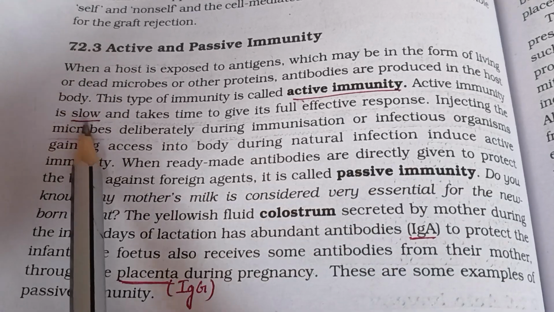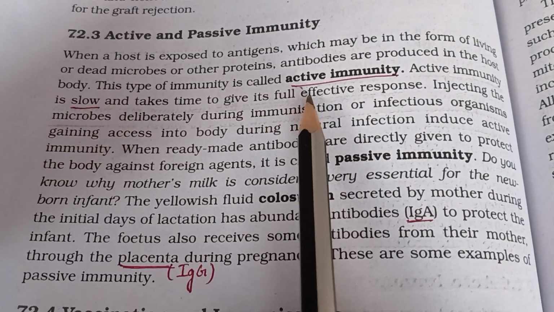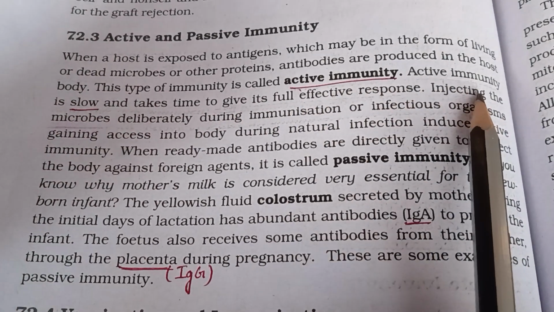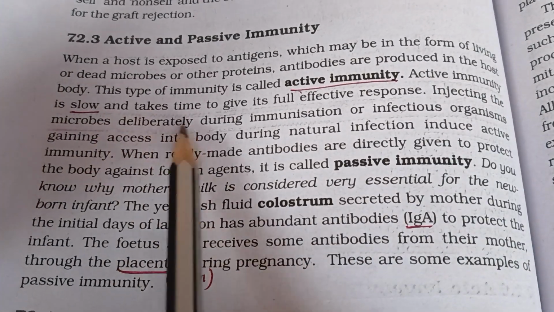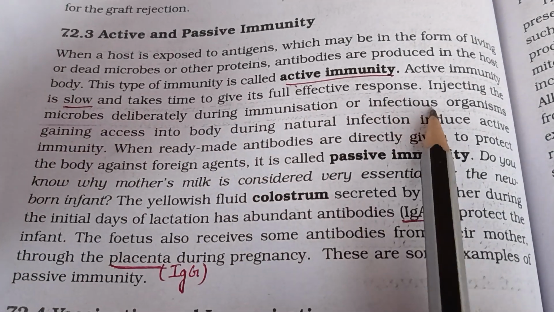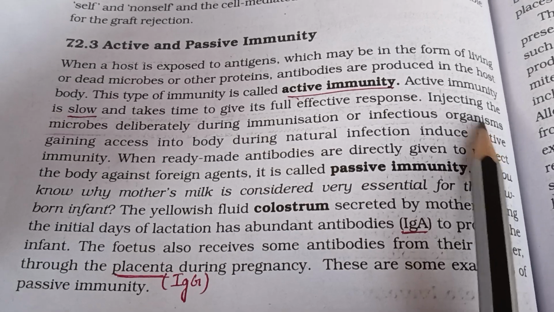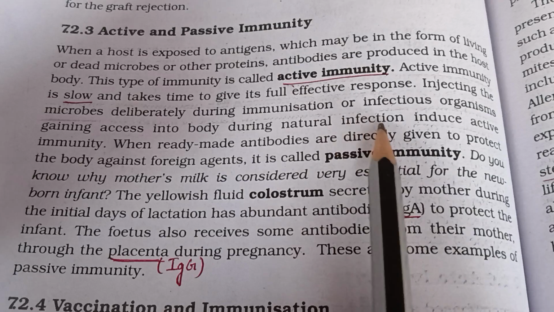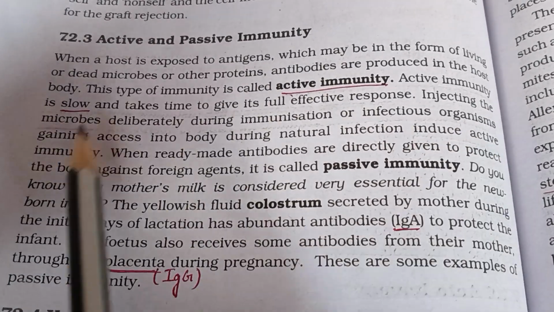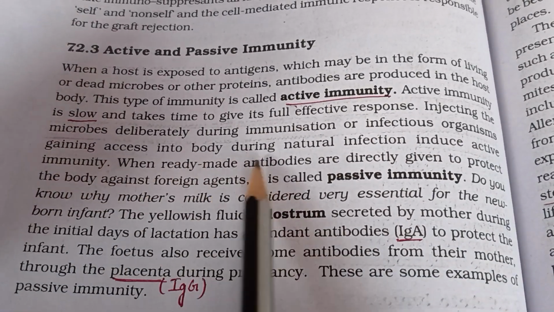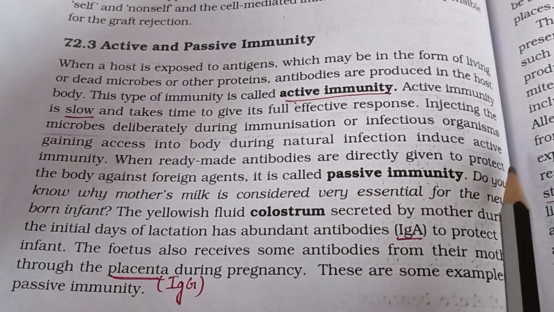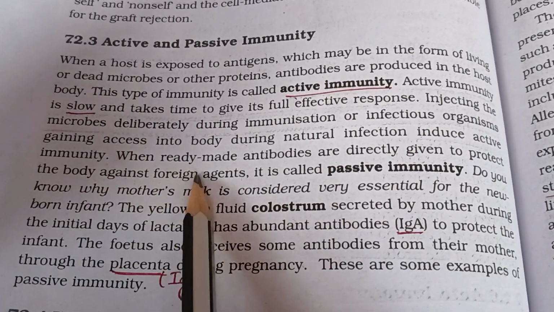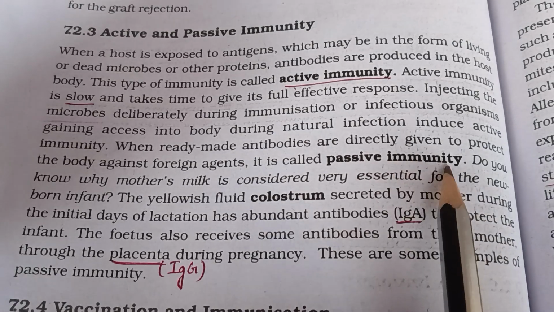Active immunity is slow and takes time to give its full effective response. Injecting the microbes deliberately during immunization or infectious organisms gaining access into body during natural infection induce active immunity. When ready-made antibodies are directly given to protect the body against foreign agents, it is called passive immunity.